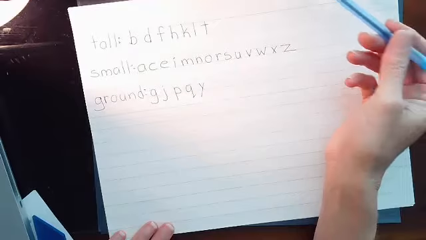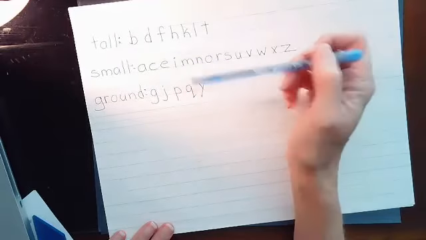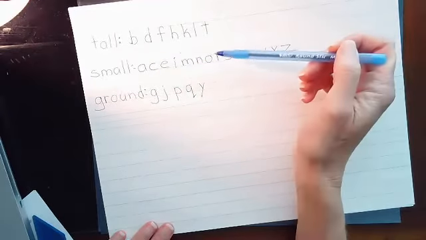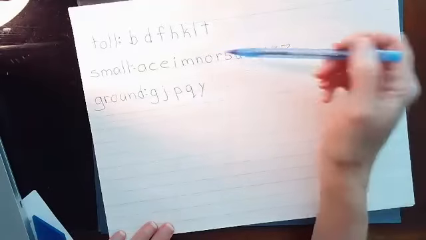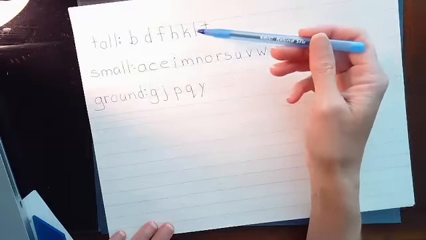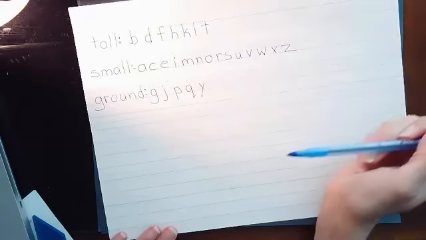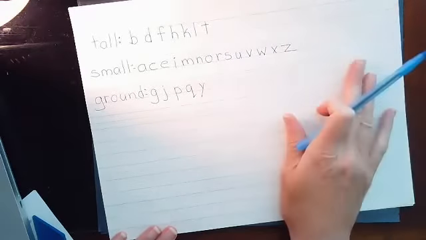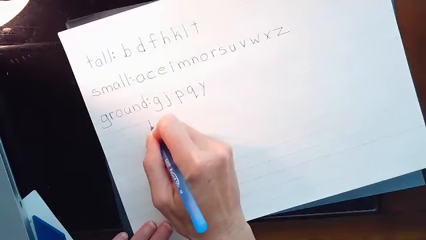So I will then say, the letter C, and they tell me if it's small, and we'll keep going through the alphabet until we complete it. So letter H, they'll tell me it's tall. If they get it incorrect, I just put it in the right place, and they have a nice visual example there. From there, I will write a word with tall, small, and ground.